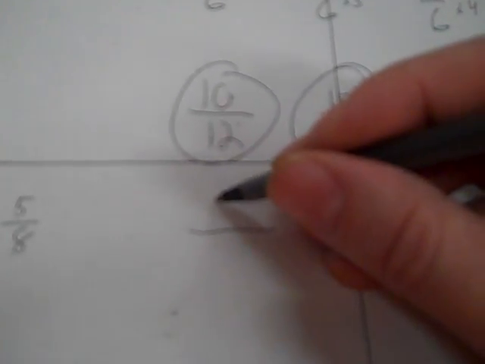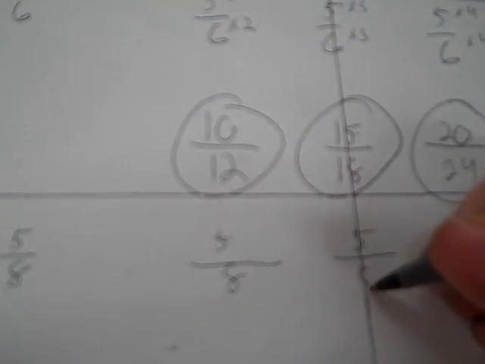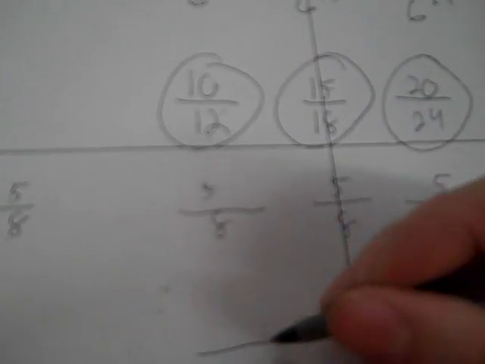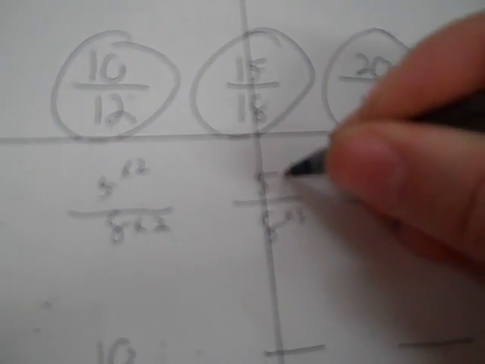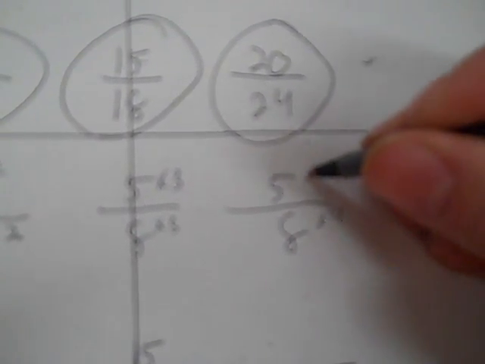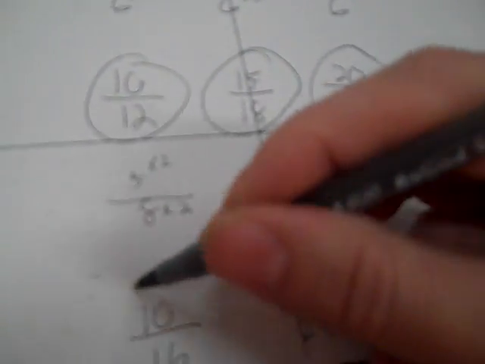Okay, 5 out of 8, so I write that down 3 times. And then beneath it, I make 3. First I times 2 and times 2, that's 10 over 16. Times 3, that's 15 and 24. And then times 4 and times 4, so that's 20 and 32. Okay.